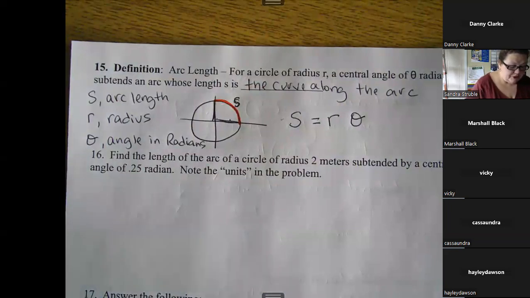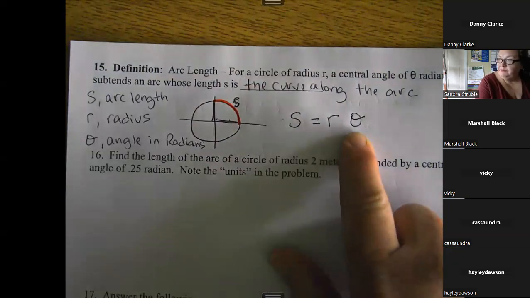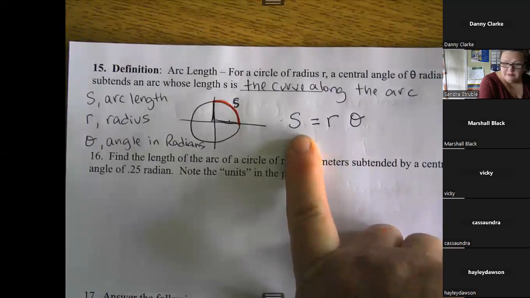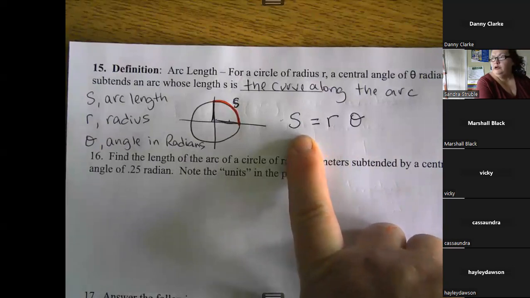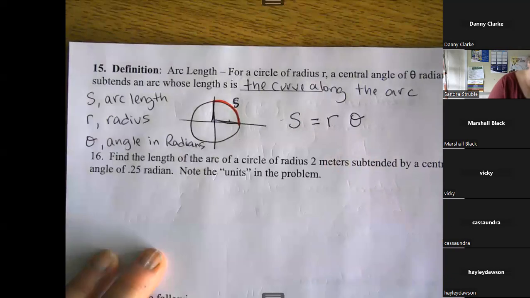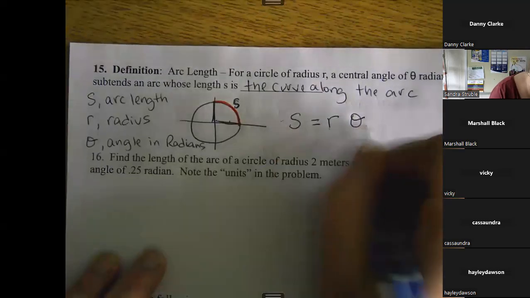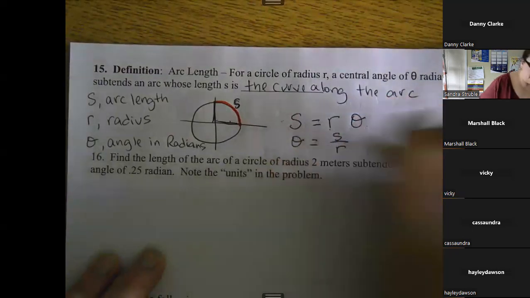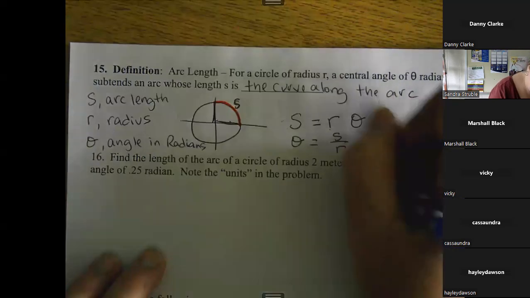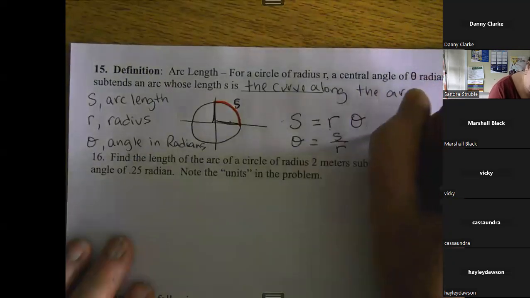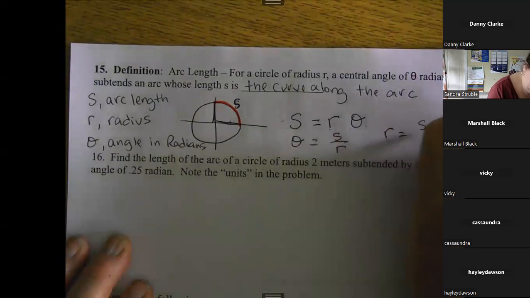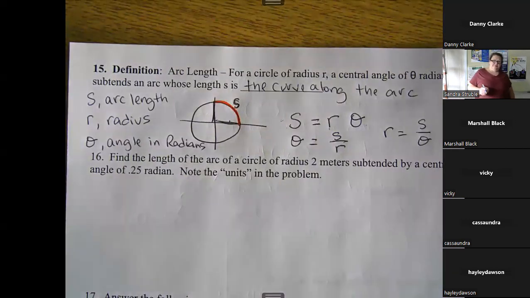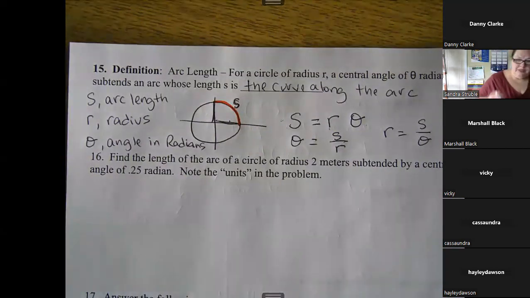With this formula, you can solve for theta. So you can find your angle, you can find the radius length, and you can find the arc length, all by solving for each of these. Just a little bit of algebra to make it pretty. If I were to divide both sides by r, I would get that theta is equal to the arc length divided by the radius. If I divide both sides by theta, I would find that the radius is equal to the arc length divided by the angle. So there's your three formulas, just by manipulation.